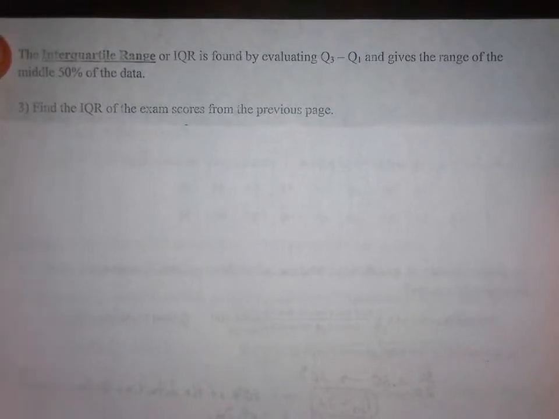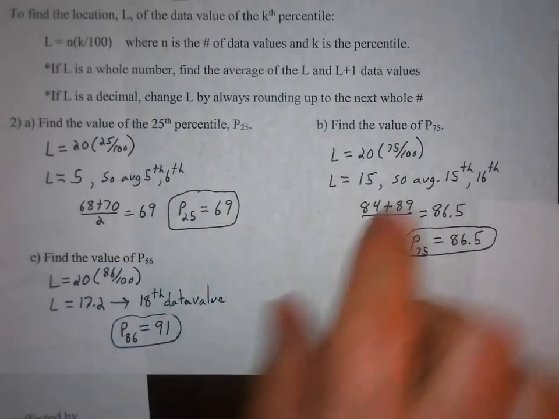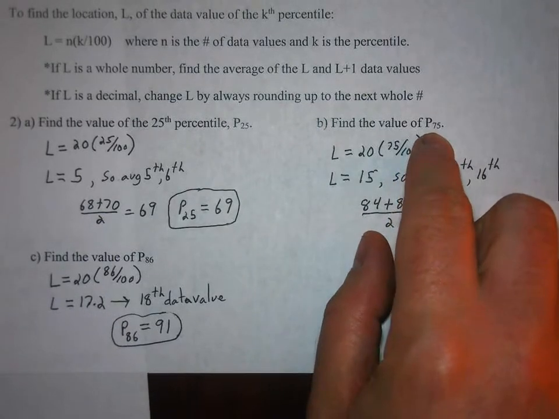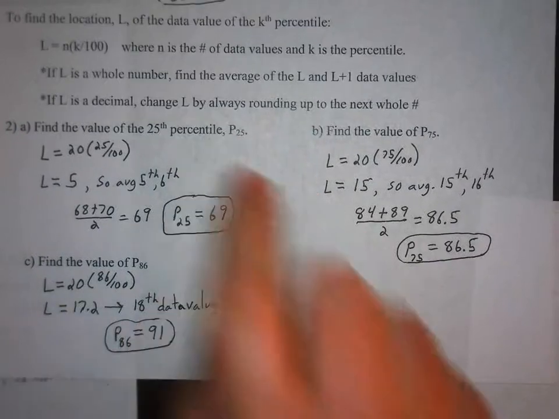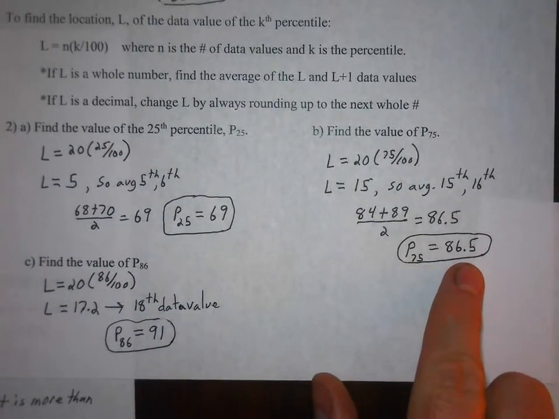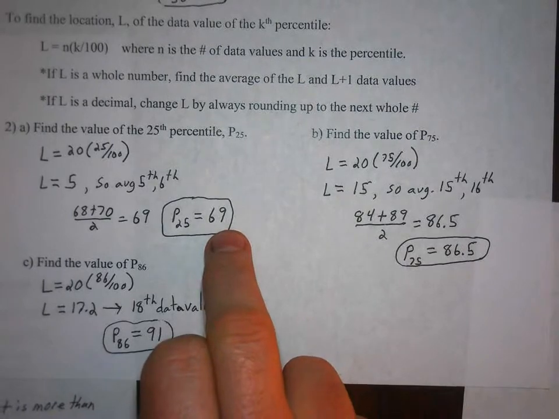So from the previous example of the exam scores, find the IQR. Well, on the previous page, we found P75, which is Q3, and P25, which is Q1. So that's 86.5 and 69.